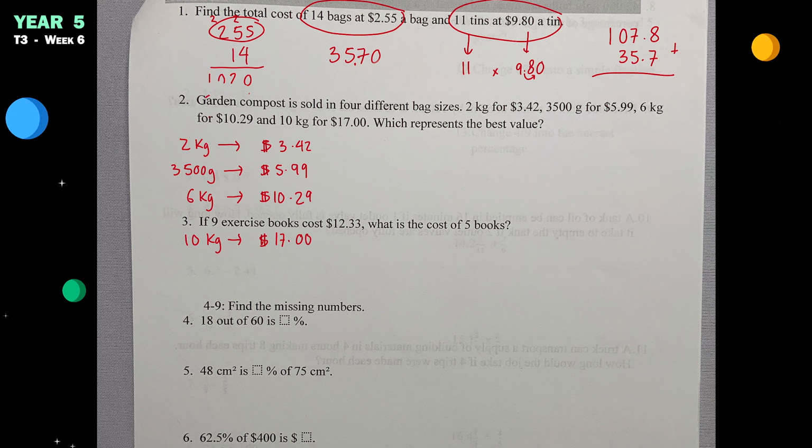420 kilograms. Okay, let's not do that. Let's just make it 1 kilogram. We're gonna do division, okay? So instead of going up, we'll go down to 1. We're gonna make them all into 1 kilogram.